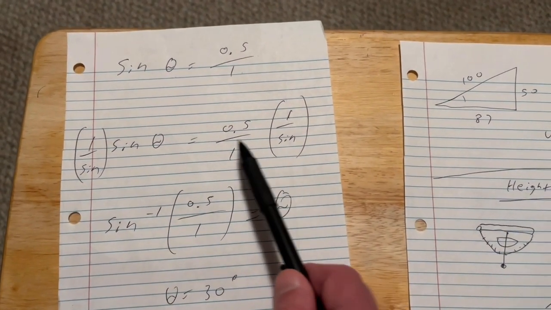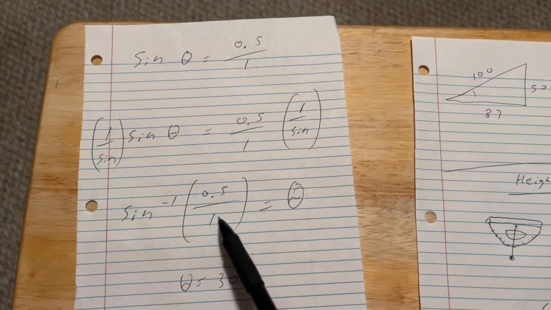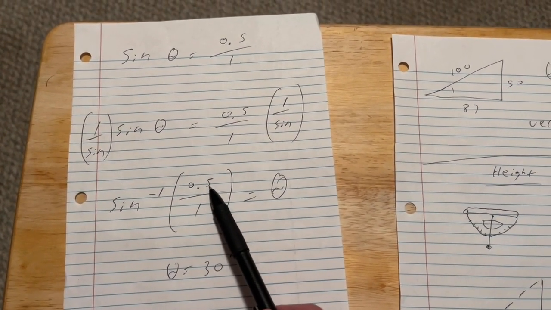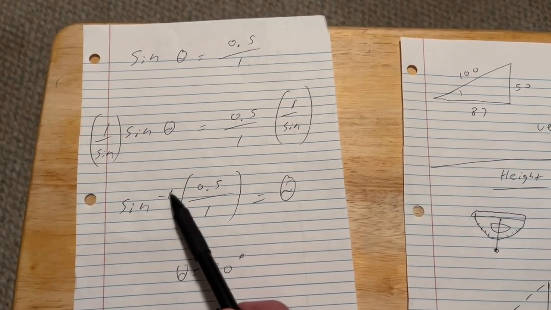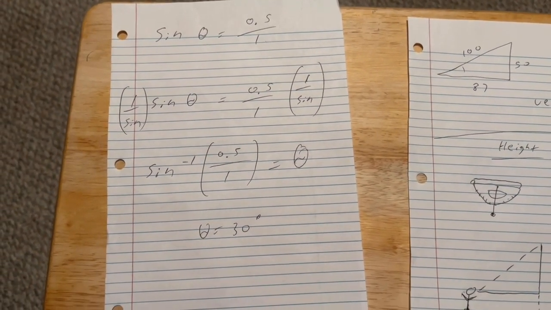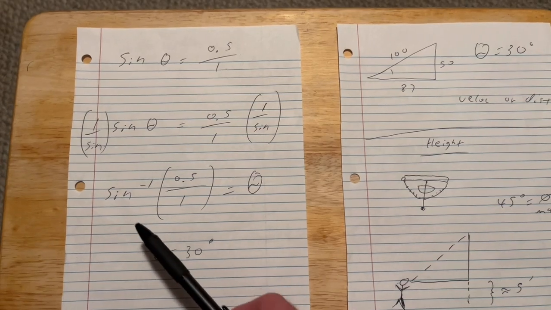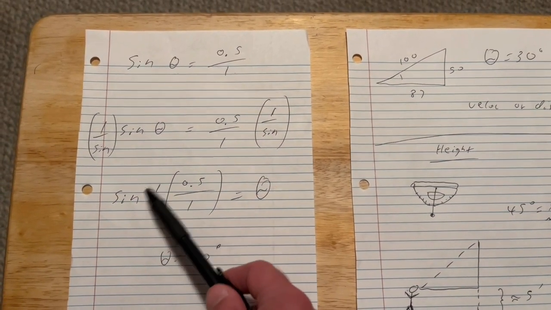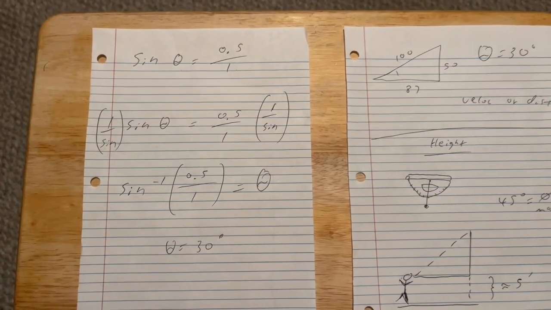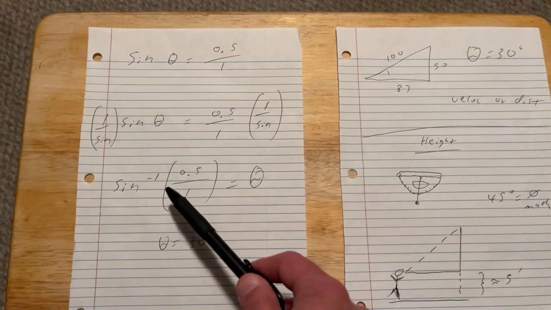So you end up with sine to the negative first of 0.5 over 1. Hit that in your calculator, just hit 0.5, hit the arc sine button, and it'll give you the angle. In this case, it'll be 30 degrees. This is also called sine to the negative first for obvious reasons, or the inverse sine because it's 1 over sine. So this is the arc sine.